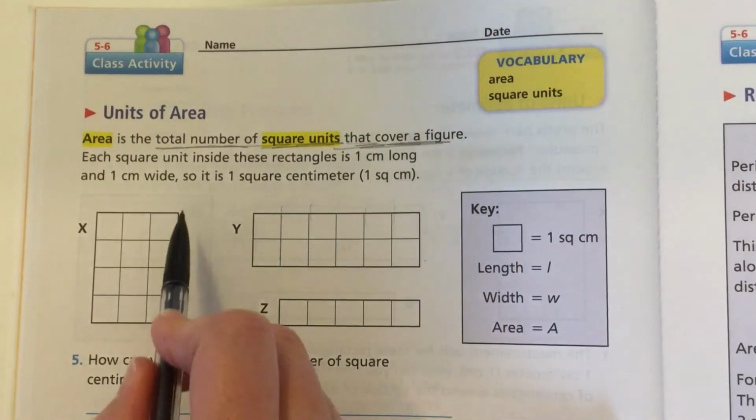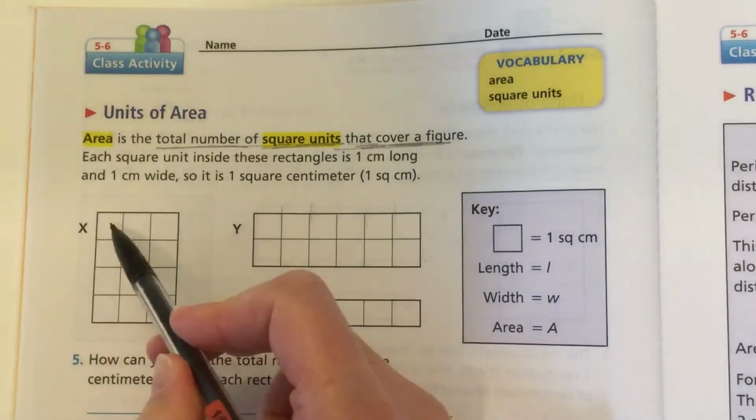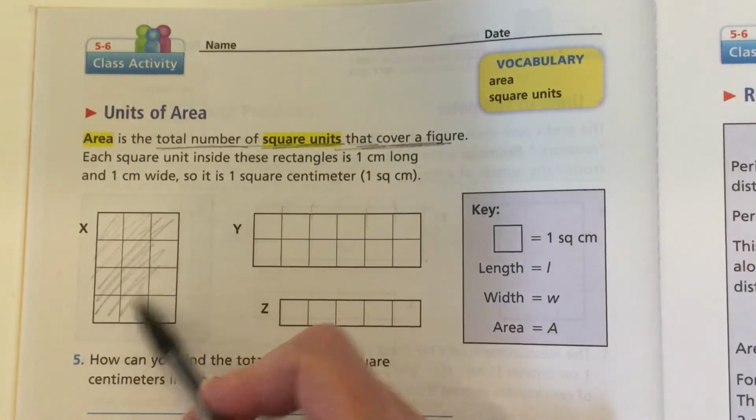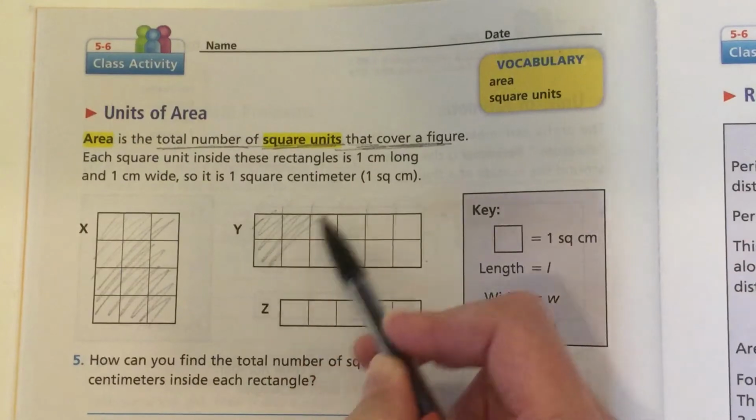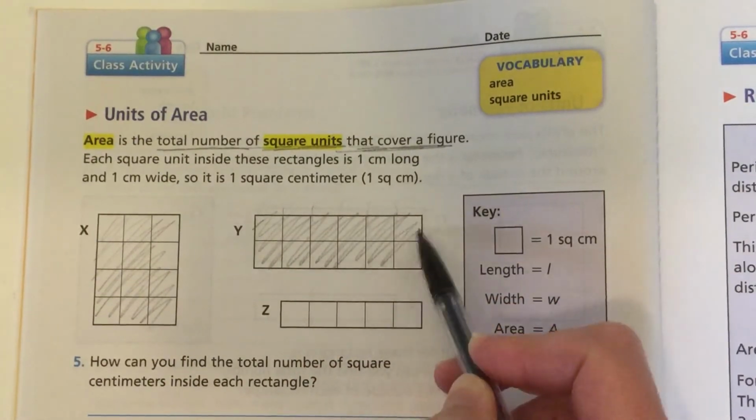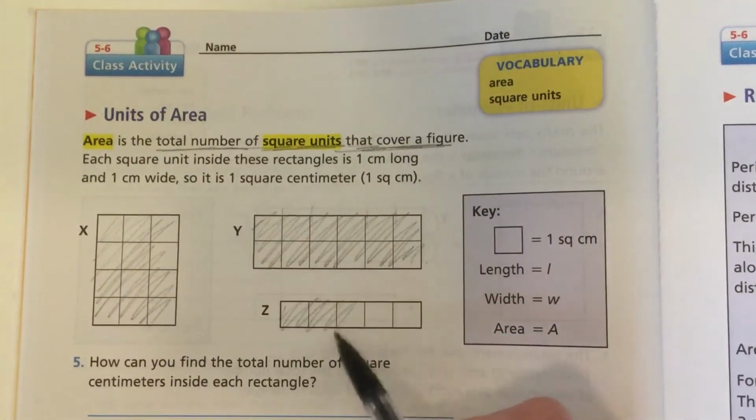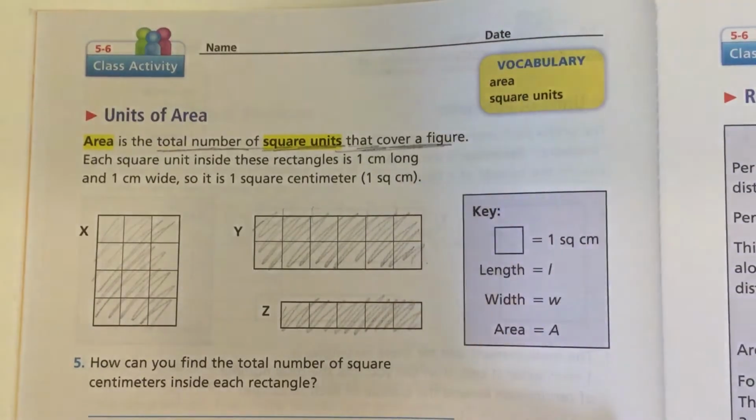Remember, perimeter was just the distance around the outside. Area is all the stuff inside. So another way that I like to remember the difference between these two is perimeter is outside, area is inside. Sometimes that helps us remember the difference.